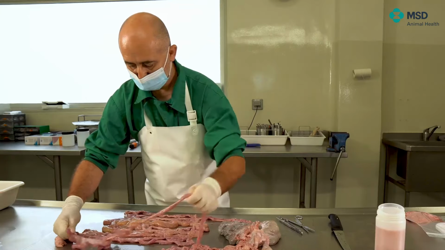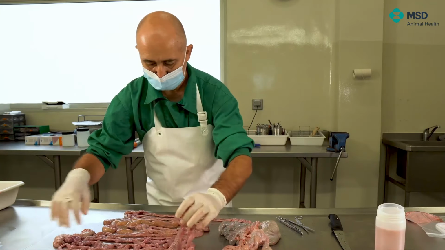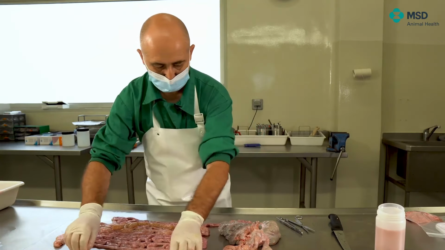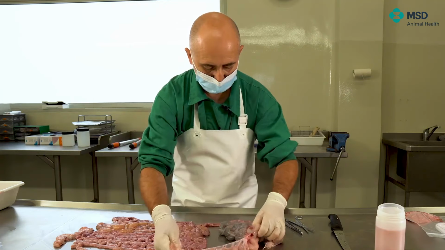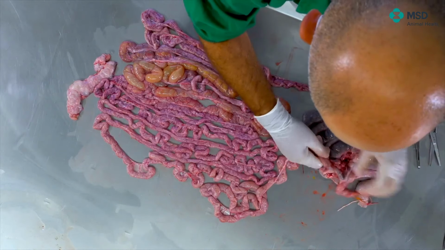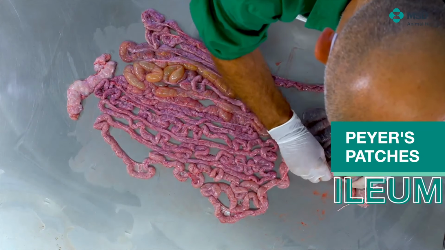Sometimes it's complicated, and in this animal it's not that clear, but when we are opening, we see that there's one part which is thicker in the wall. Then we can perfectly assess that that particular part is the Peyer's patch. We can take the different types of samples.